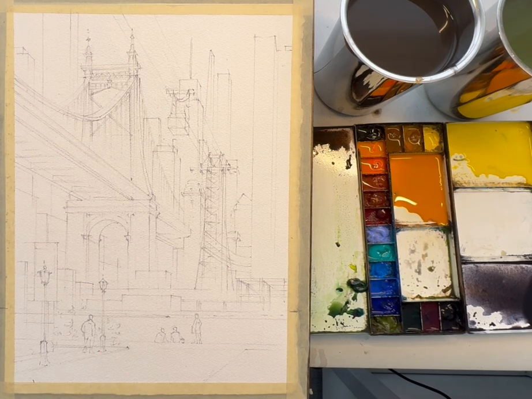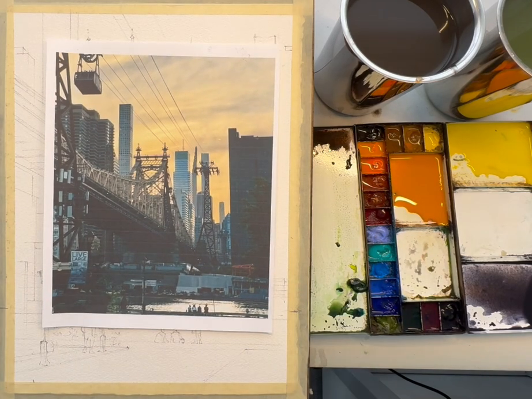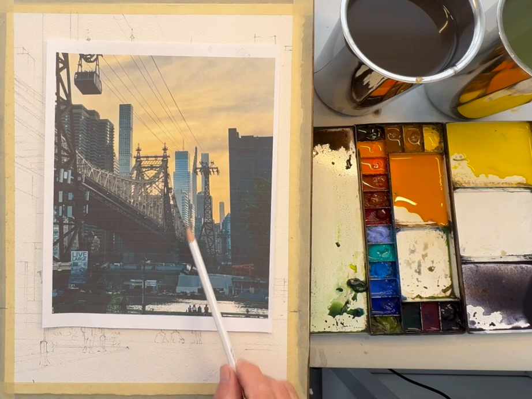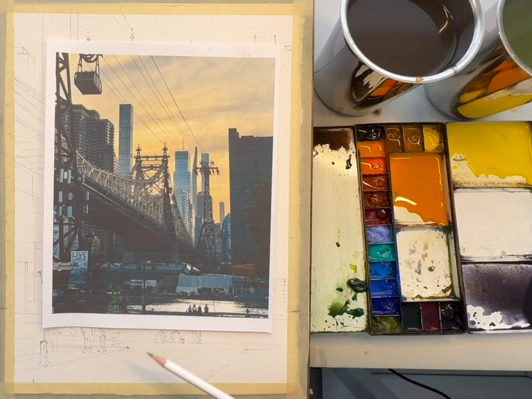Anyway, I want to get real here. This is a reference photo I'm going to be not copying, but using as part of my inspiration. So here we are in New York City. This is Manhattan, and I'm on the island. I took the tramway over to Roosevelt Island, which is a strange, beautiful little place, but it offers many advantages. One is you get these unparalleled views of the Manhattan skyline.